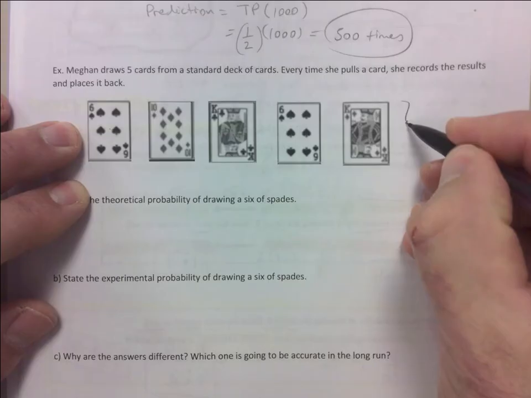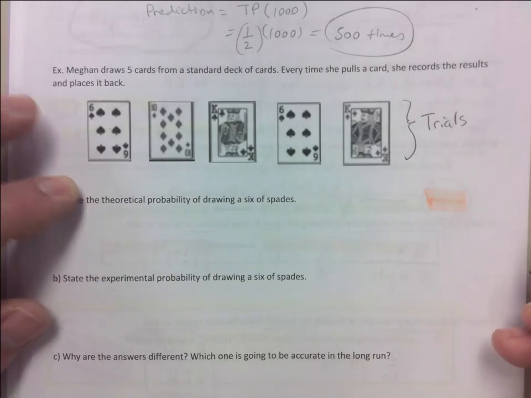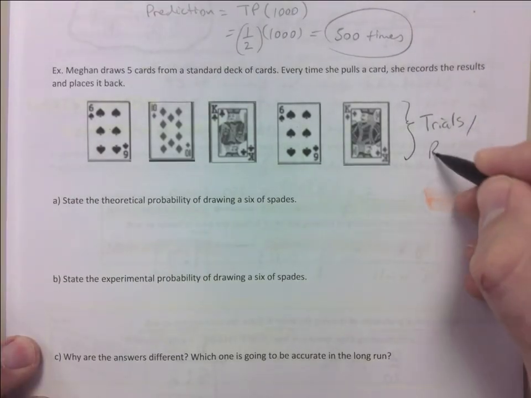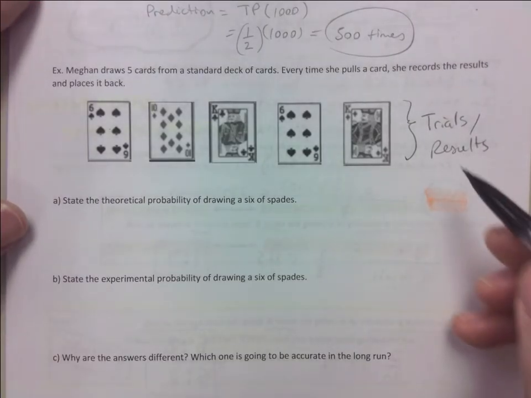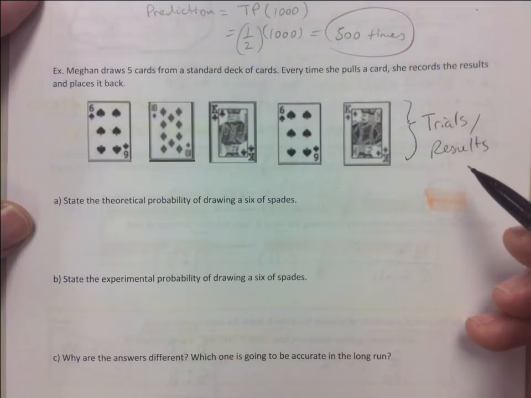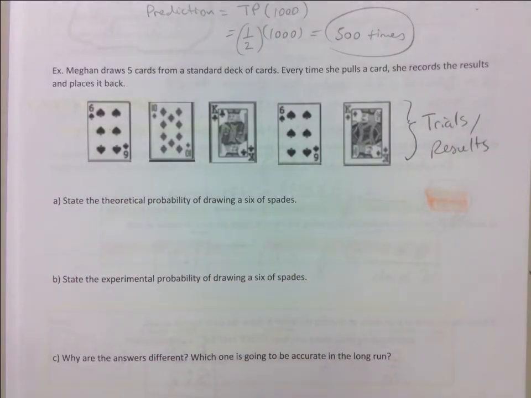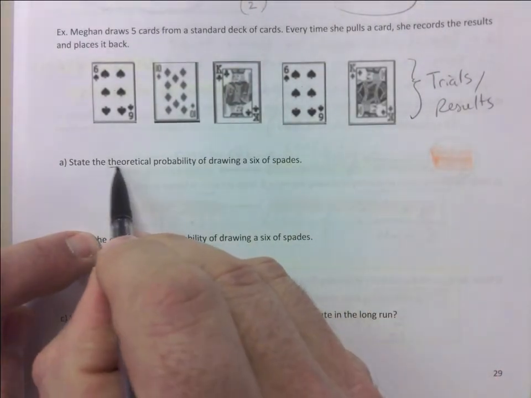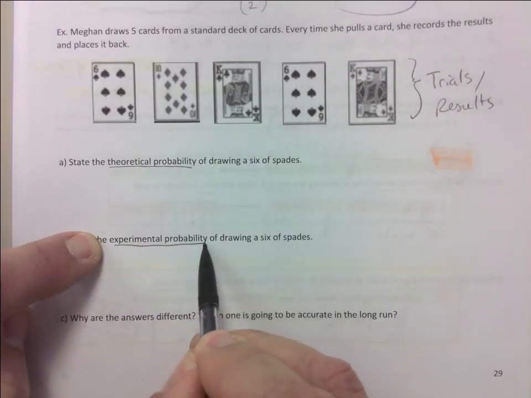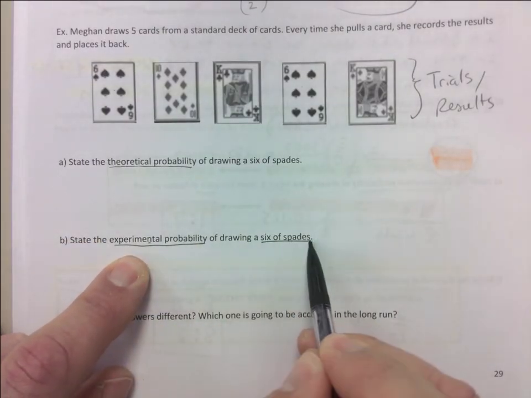So these are what we call trials, or actually recorded results. That is what you're going to use if it's asking you for experimental probability. You're going to use these results to come up with your probability. So let's do that one first, because I can guarantee you they're going to try to figure out if you understand the difference. So let's do the experimental probability first of drawing a 6 of spades.